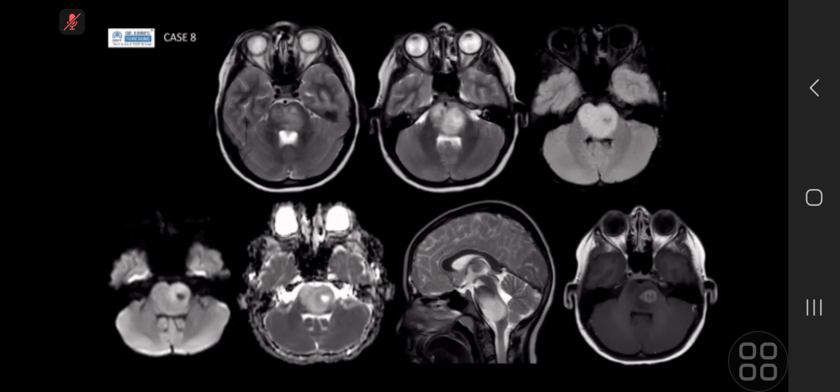I have provided multiple sets of MRI. In T2, I see there is bulging of the brain stem and pons. There is a slight hypersignal in the middle. In the other slice, it is likely nearly homogeneous high signal. In FLAIR, this is also showing high signal with foci of low signal on the left side. In restriction, it shows minimal restriction anteriorly.